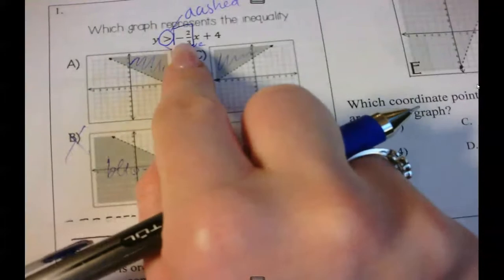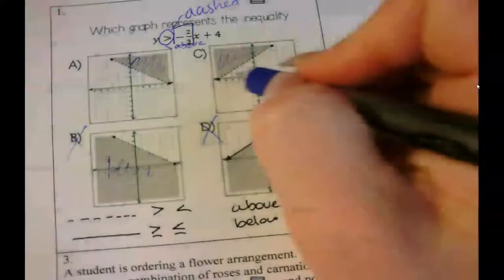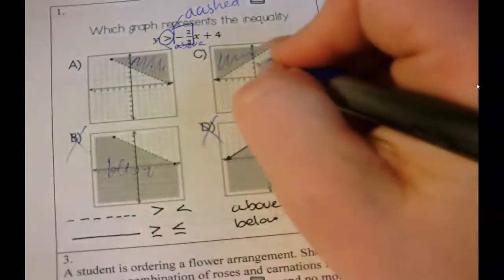We also can know that whether this is a positive number or a negative number determines which way our line is facing. Remember, when it's facing this way, it's a positive number. And when it's facing this way, it's a negative number. This is a negative number, so that's my answer.